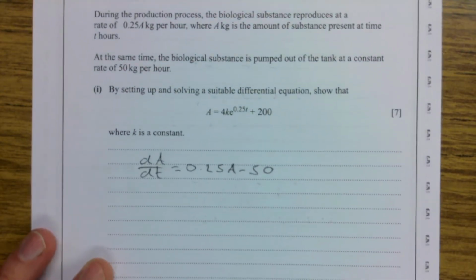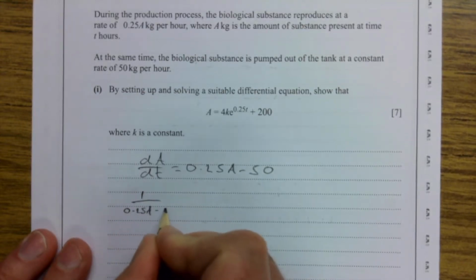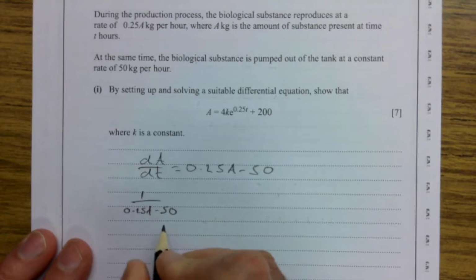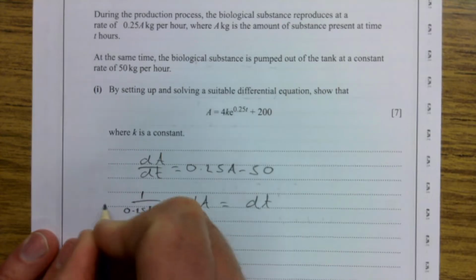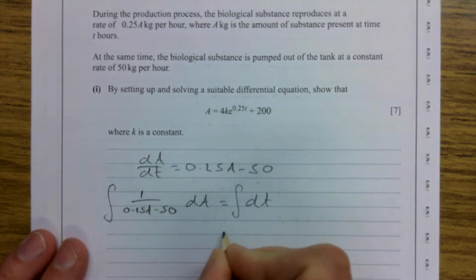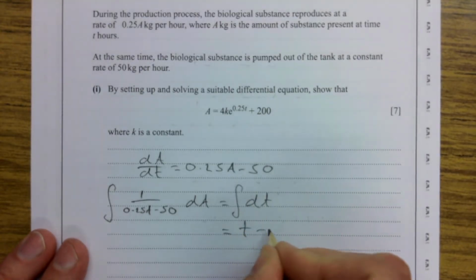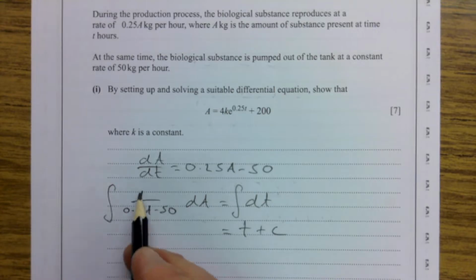So obviously we're going to try and separate things out here and then integrate. So it's going to be 1 over 0.25 A minus 50, and that's dA, and then that's going to equal dt, and we're going to integrate both sides here. The right hand side's easy. It gives me t plus c. The left hand side, let's have a wee think about this. So say that was A minus 50, then it would just be ln A minus 50, but that's a quarter. So to make that into this, we're going to have to pull in a 4 out the front.